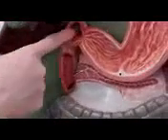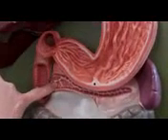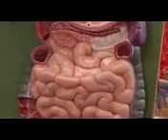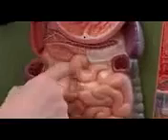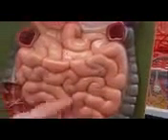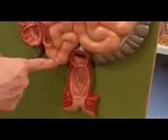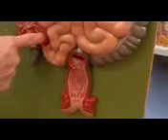Then you have the duodenum, the first part of the small intestine. The pancreas coming across is going to add in pancreatic juices. I'm going to remove this section so you can see this a little bit better. The duodenum attaches to the jejunum, which is all this squiggly region in here. You get down to the very end of the small intestine, and this last little section is the ileum.